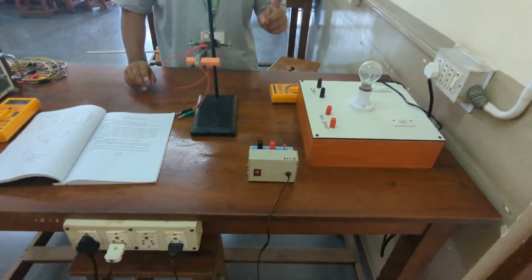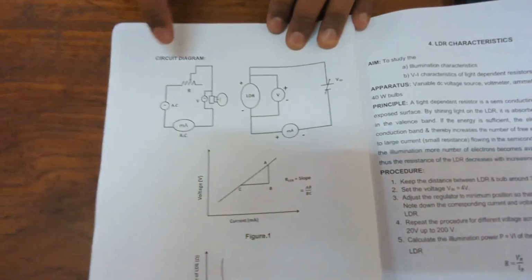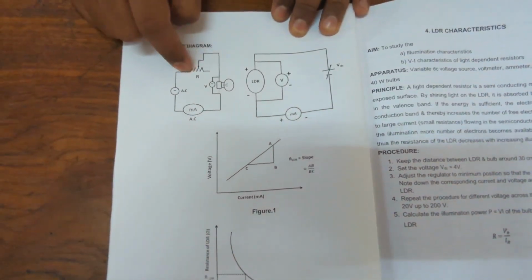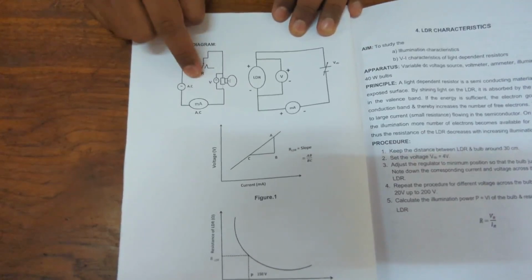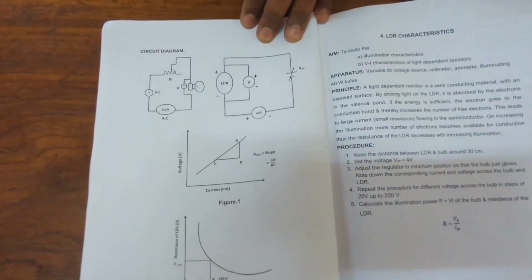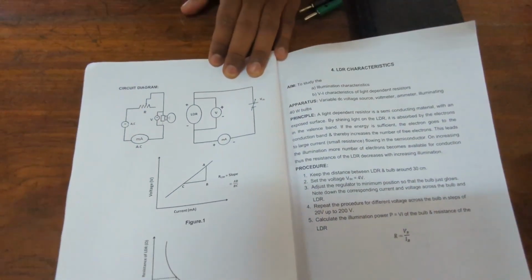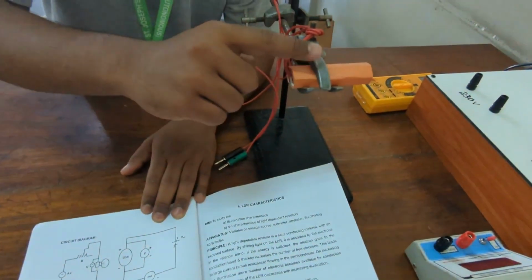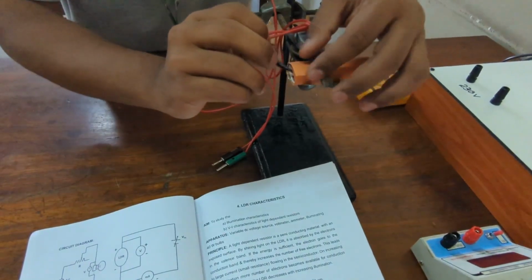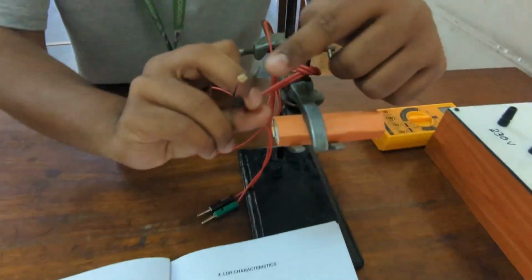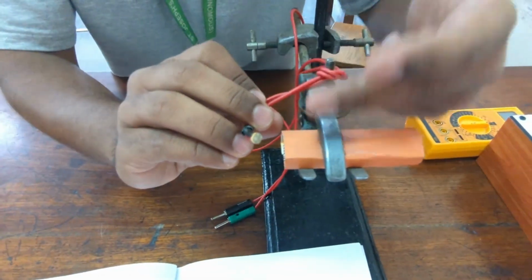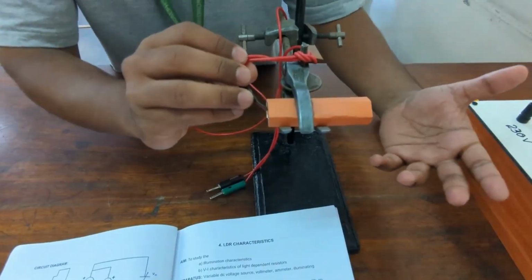In the setup, there are two circuits. You can see there are two circuits. This circuit is for our light source, and it's completely an AC circuit, right? And the other circuit is the one where you connect your LDR, the light dependent resistor. So this here is the light dependent resistor. If you see inside, this is a semiconducting device. So this is a light sensitive resistor. The resistance of this device changes as the brightness of surroundings changes.